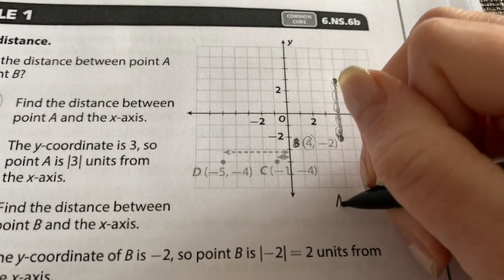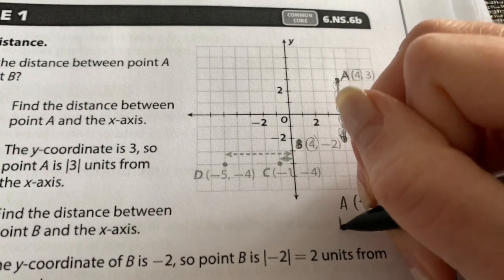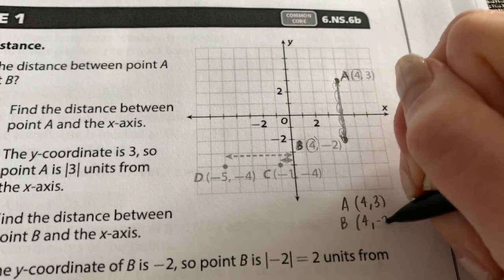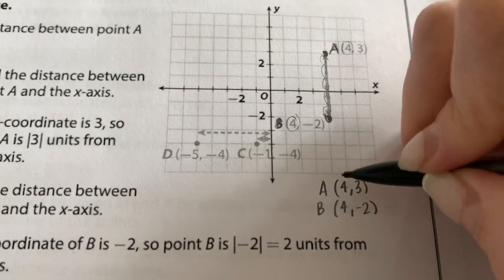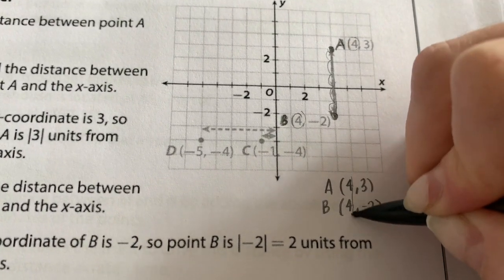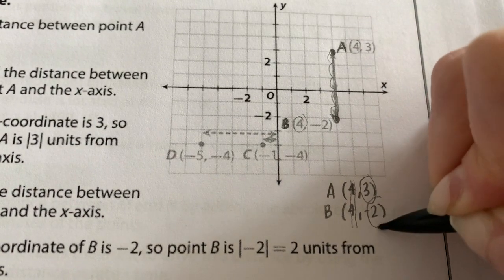We're going to imagine that we don't have this. So A is (4, 3) and B is (4, -2). To figure out the distance between 2 points, what you do first is you identify which of the coordinates is the same, and then you ignore that. You're going to look at the 2 coordinates that are not the same.